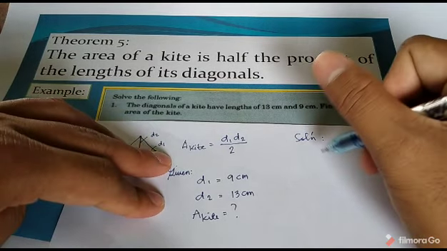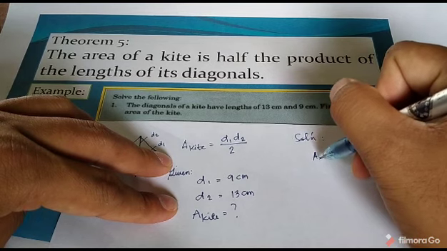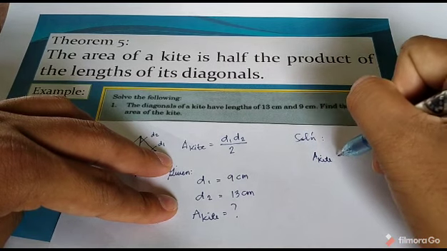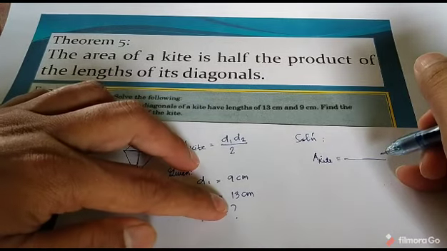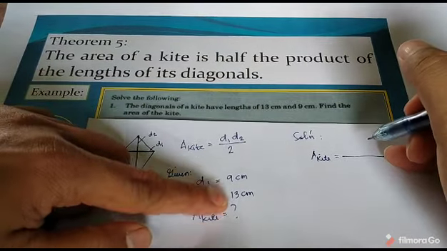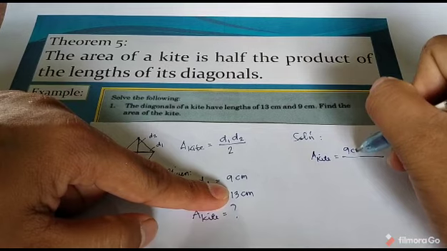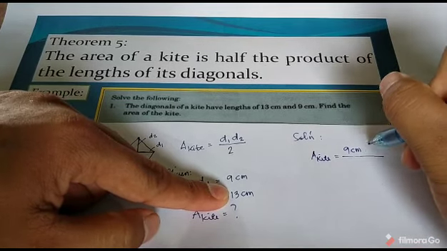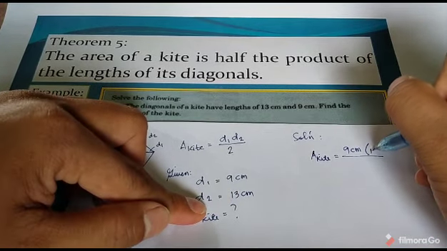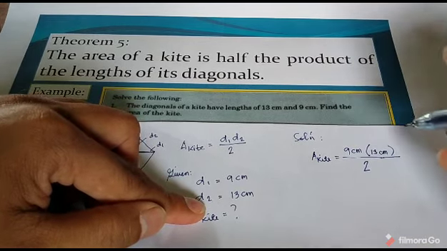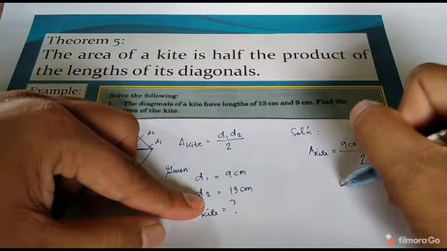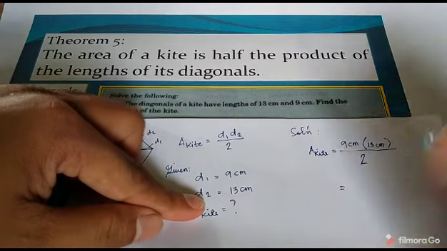So area of the kite is equal to, what is our diagonal 1? So our diagonal 1 is 9 centimeters times diagonal 2 is 13 centimeters over 2.